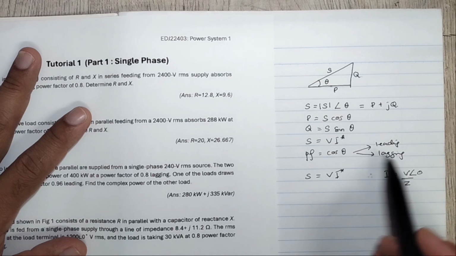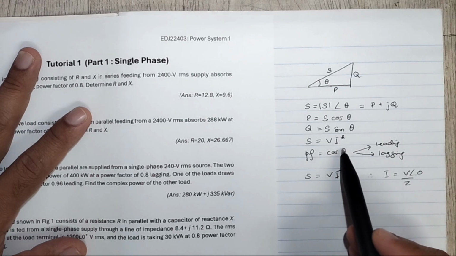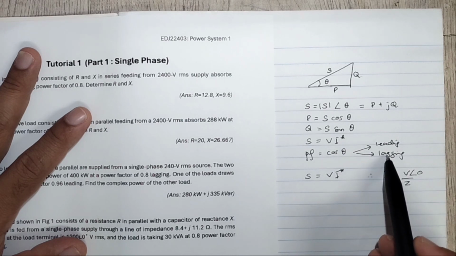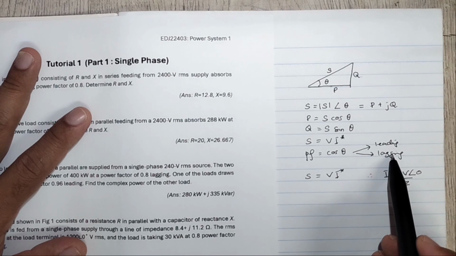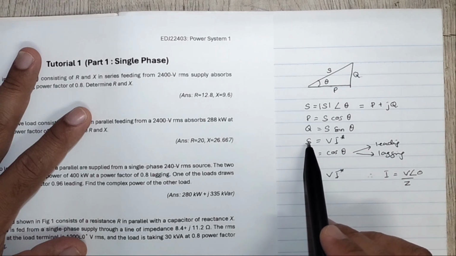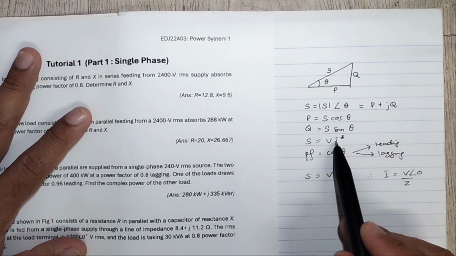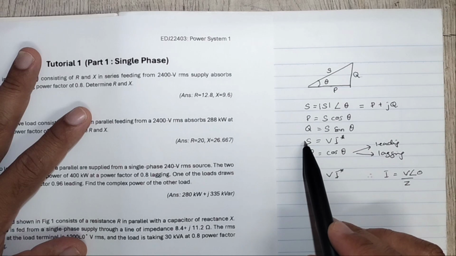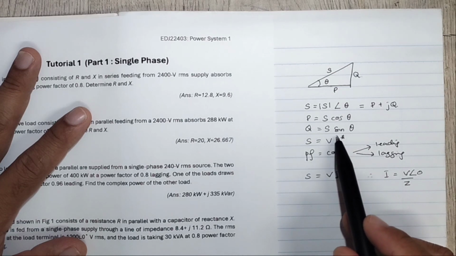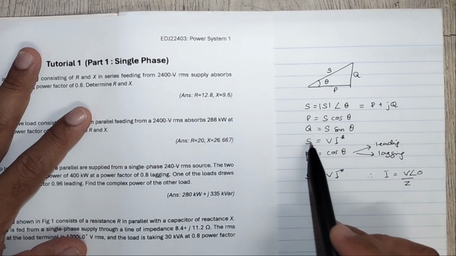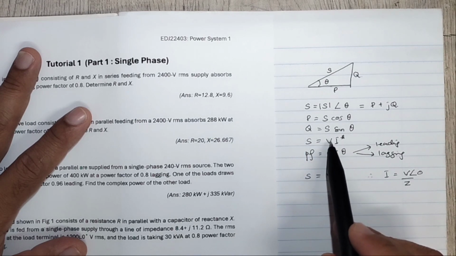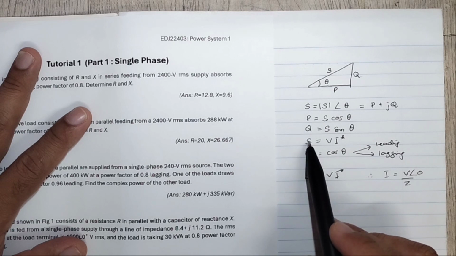Lagging means the theta value for the current becomes negative. So lagging current is negative, leading current is positive. You need to remember this for current only, and S is obtained automatically when you use the calculator.